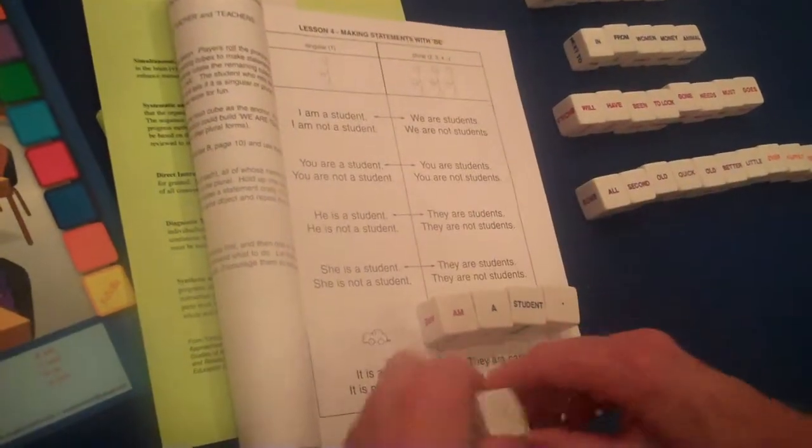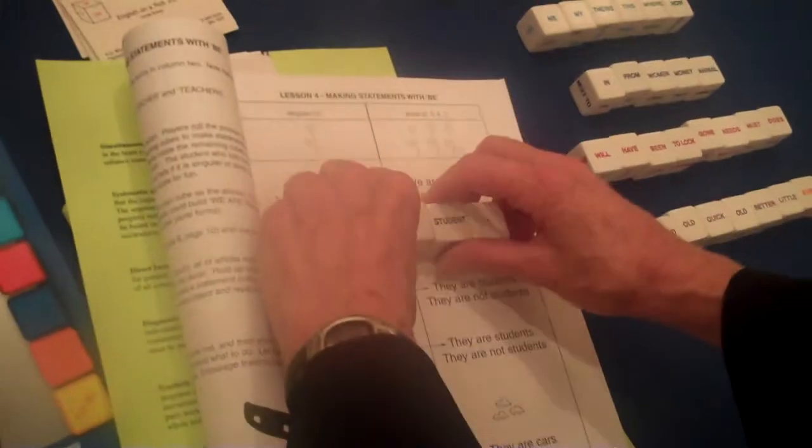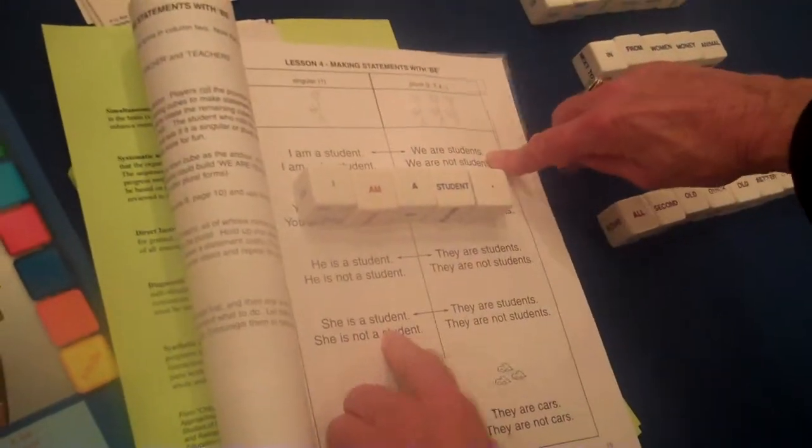So by the time we get to lesson 4, we will have learned I am, you are, he is, and so forth. We will have learned our nouns and their use with the indefinite article, and then we get to our first sentences. Now I'll just show you what happens. We will set up I am a student. So here we are. I am a student. Then we'll work to we are students.